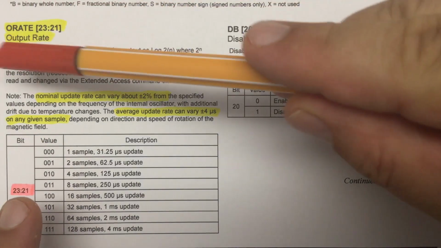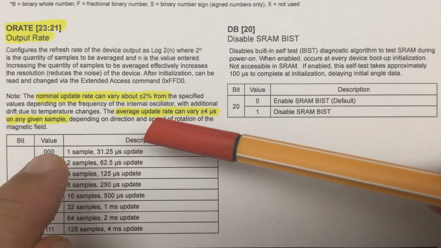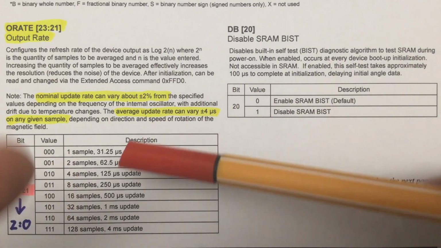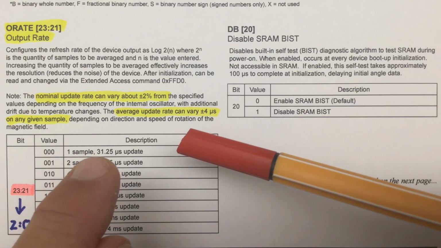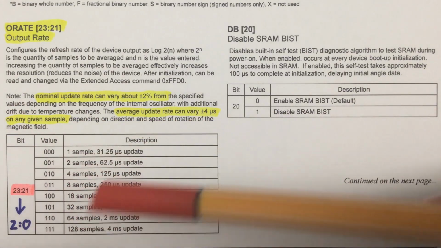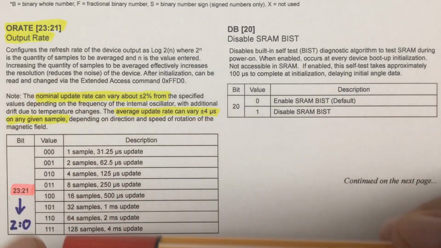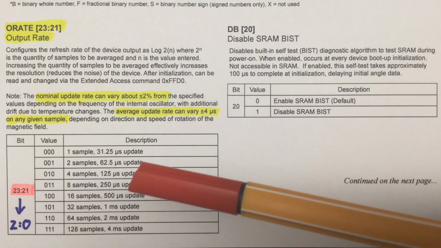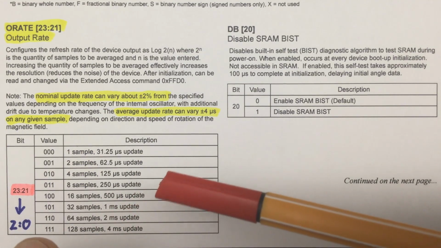The O rate or output rate can be set to 8 different values starting from 000 going to 111. 000 means the chip only takes one sample each time and updates within 31.25 microseconds. And from there, the number of samples is basically 2 to the power of the value you are giving. So at the end, you have 128 samples and update occurs only every 4 milliseconds.